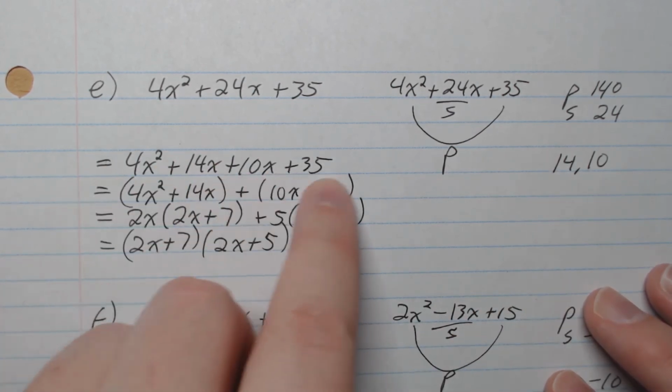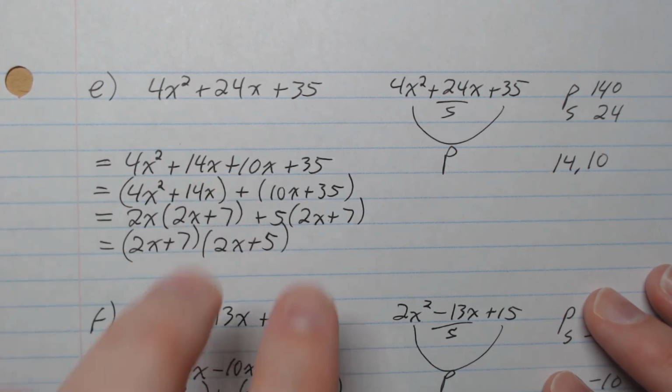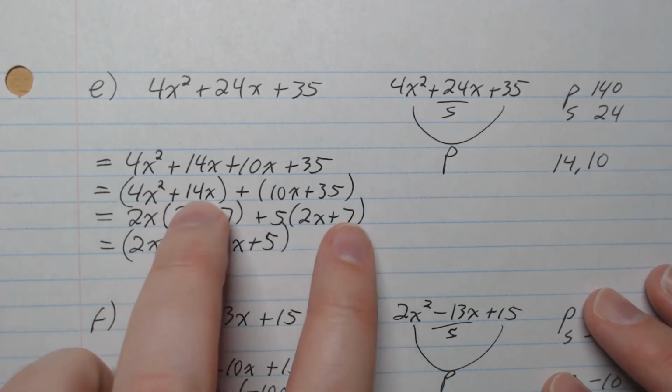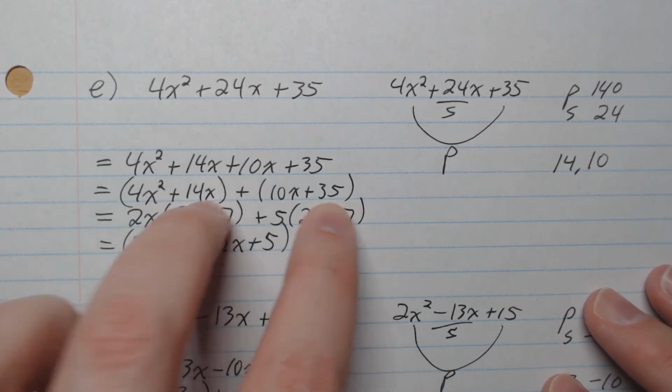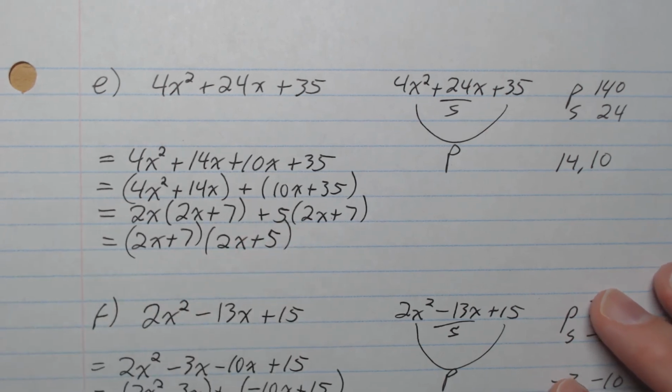First group plus second group. 2x in common, factor that out. 5 in common, factor that out. 2x plus 7 remaining for both, so we factor that out. What remains is 2x plus 5 as such.